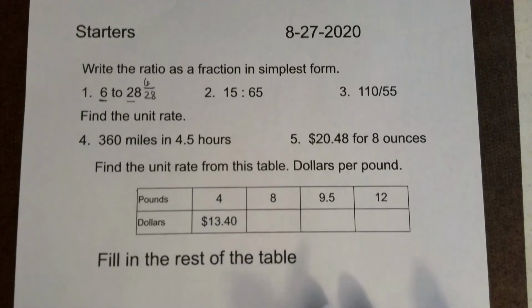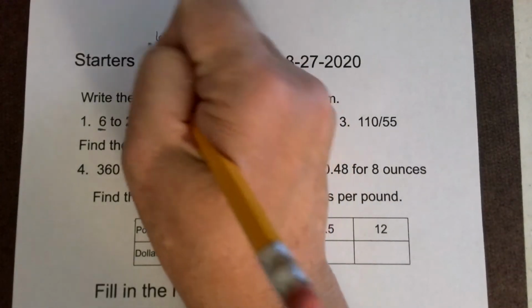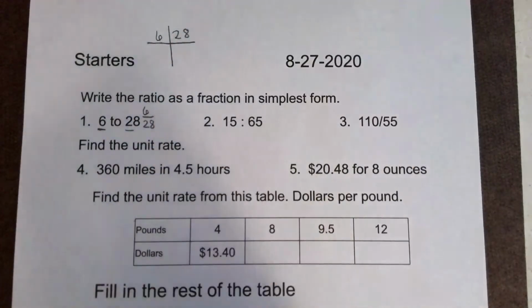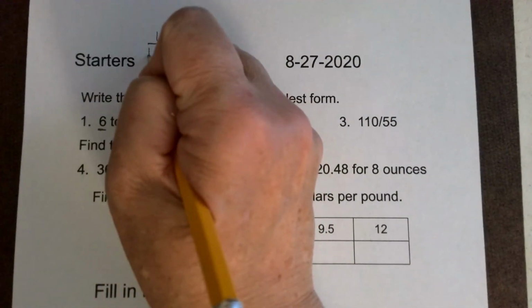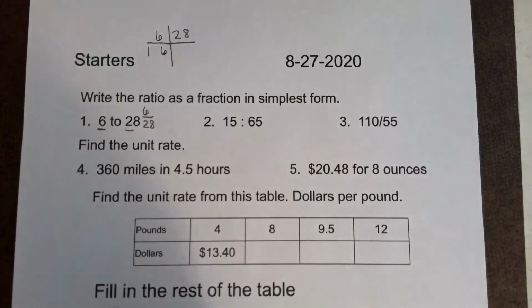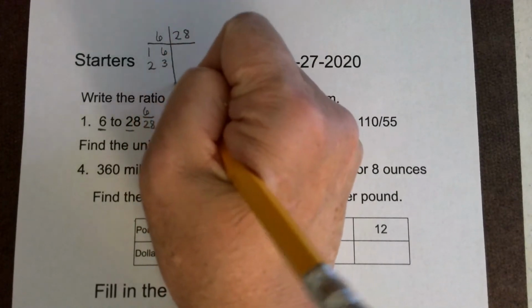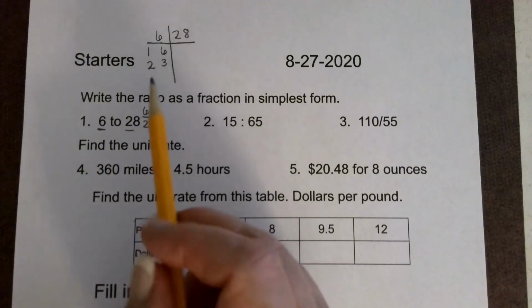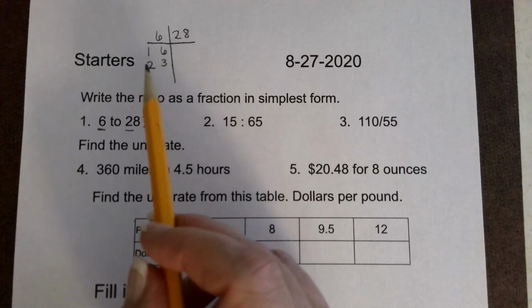And if you don't know what that is, remember that you can make your chart for the 6 and for the 28. And then write down all of the factors. So to get 6, we can do 1 times 6. We can do 2 times 3. And then I would do 3 times 2, but since that's already here, it's a repeat. So the factors are 1, 6, 2, and 3.